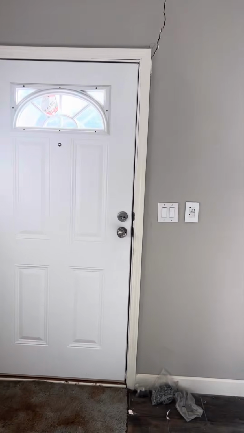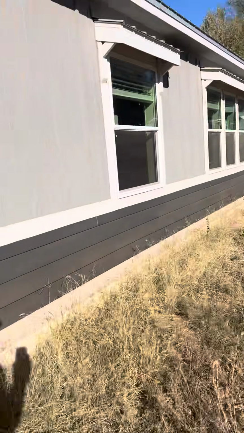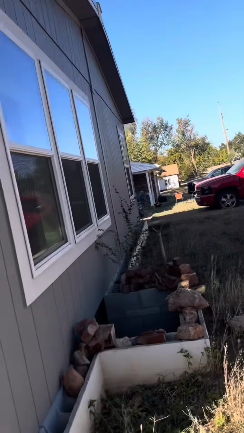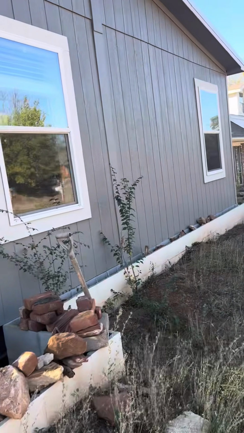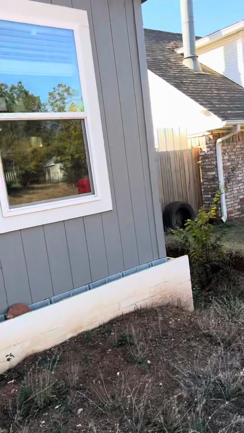We're gonna run outside now. And we're gonna look at some stuff outside. Most of this has been documented by the structural engineer and the report, but we'll come out here and we'll hit it.